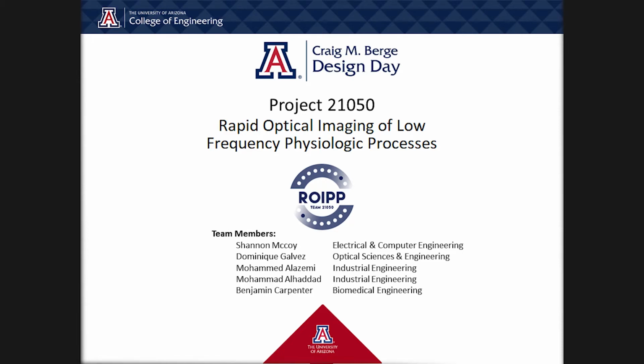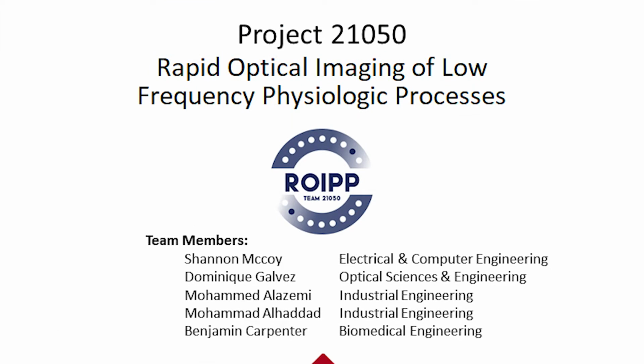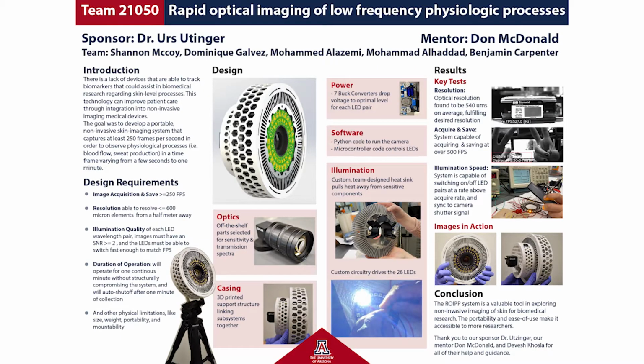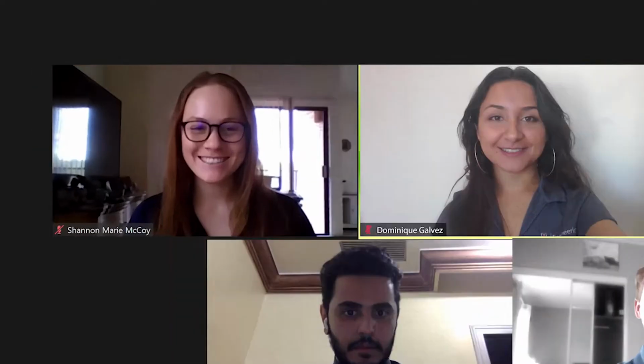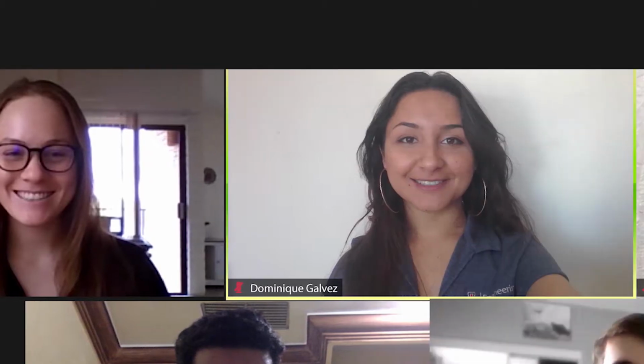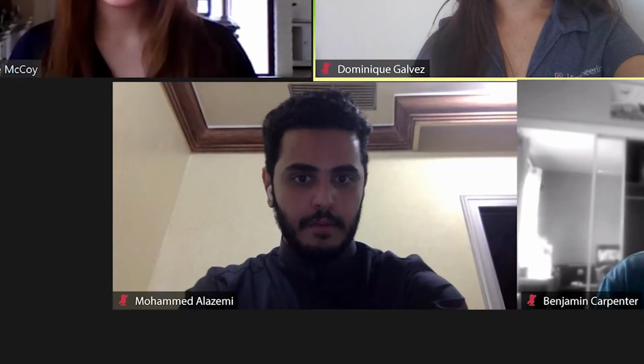Hi, this is Team 21050 presenting the ROIP, a device that rapidly images physiological processes on the second-to-minute time frame. Our sponsor was Dr. Urs Utzinger from the University of Arizona's Department of Biomedical Engineering. The team consists of myself, Shannon McCoy, Dominique Galvez, Mohamed Al-Azimi, Mohamed Al-Haddad, and Benjamin Carpenter.